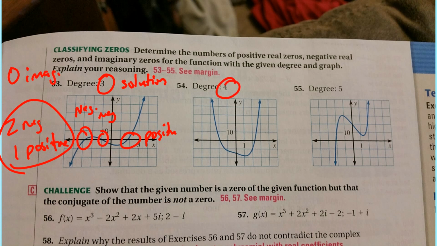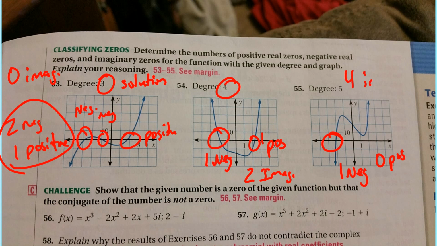I have degree 4. I have 1 negative. I have 1 positive. That means if I have 2 total, I have to have 2 imaginary. 55. It only crosses 1 time on the negative. There's no positive, which means I have to have 4 imaginary. And that's it for this. 56 and 60 we'll talk about in class. That's it.